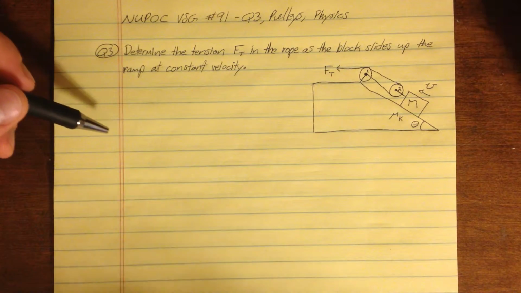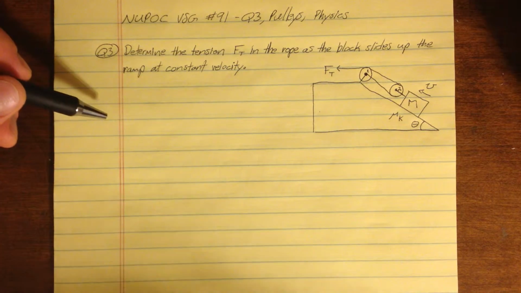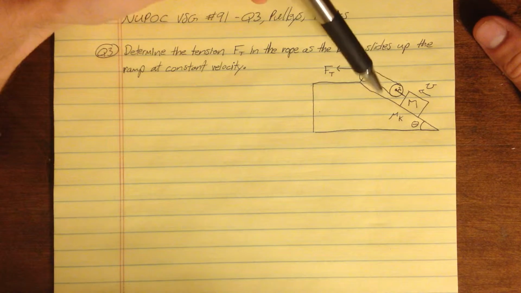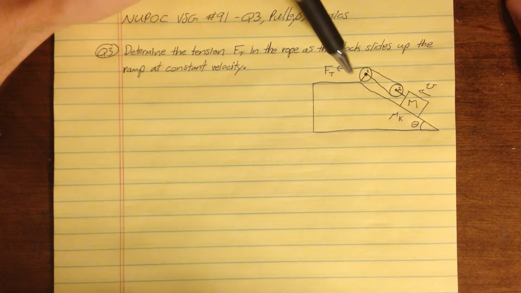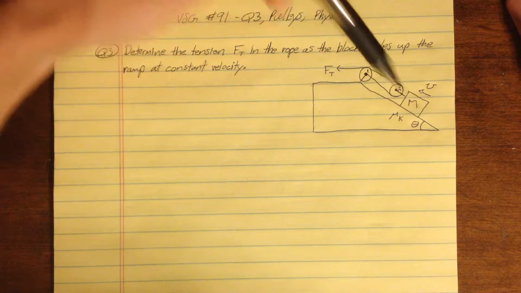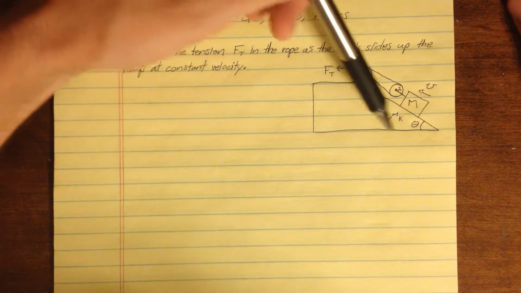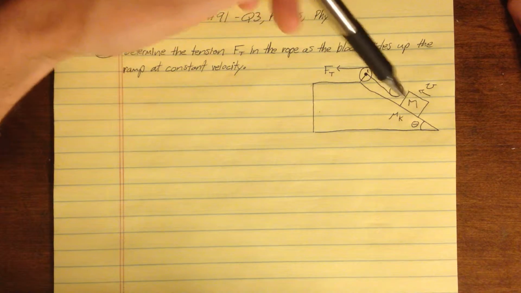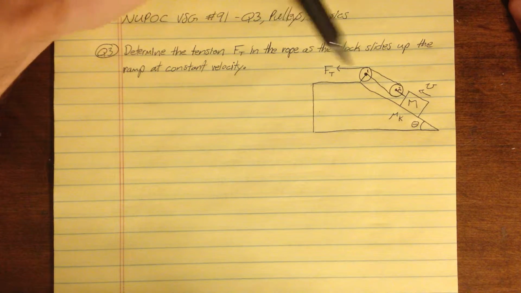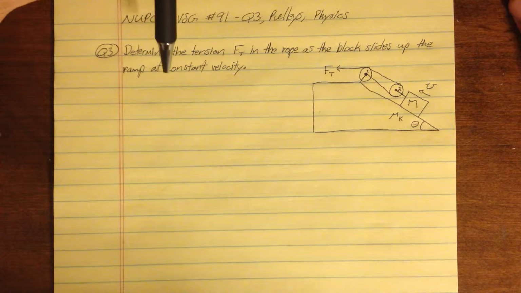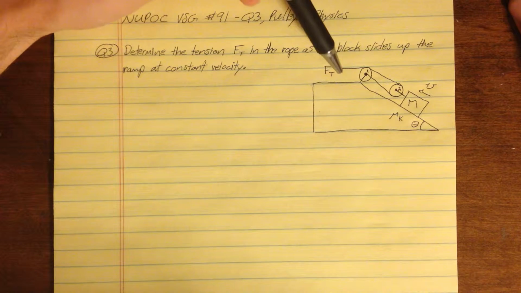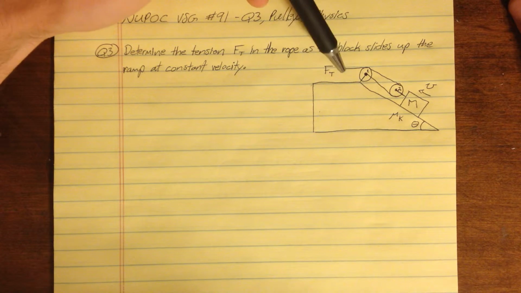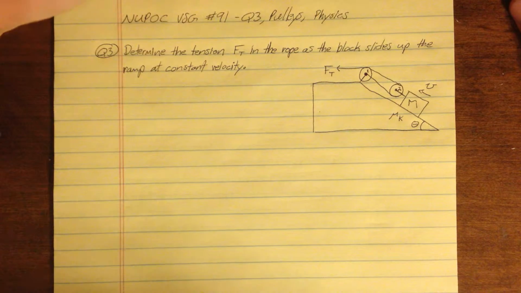Let's do another pulley problem here. This one's a little bit different. Instead of just having a mass hanging off of some pulleys, we actually have a block that's sliding on a plane like this, and there's some coefficient of sliding friction. This block is moving up the plane with constant velocity, and we know the angle of the plane theta. We want to find the tension in the rope, which is the force that we're pulling on the rope with at this end to get this block to slide up the plane.